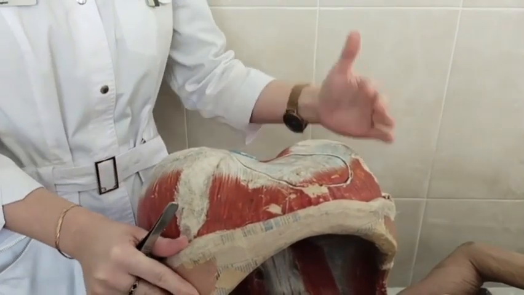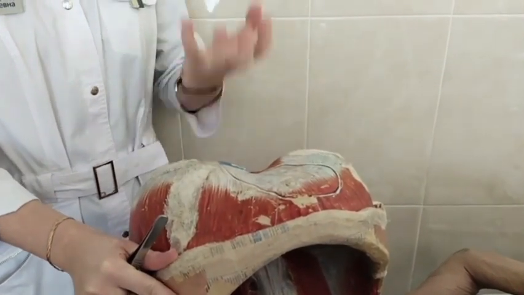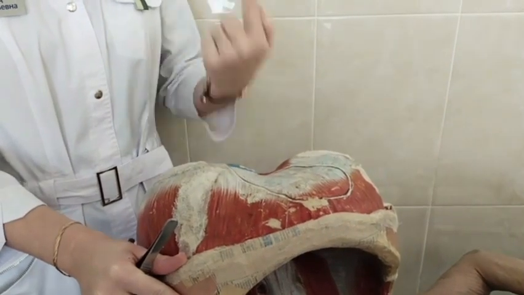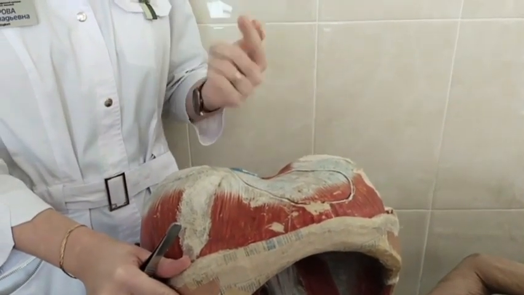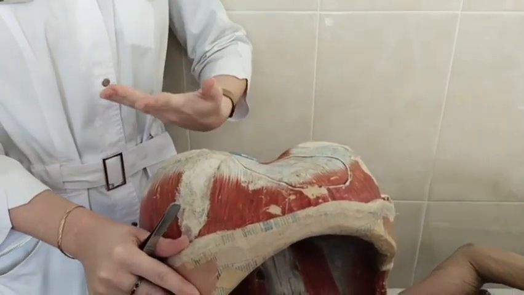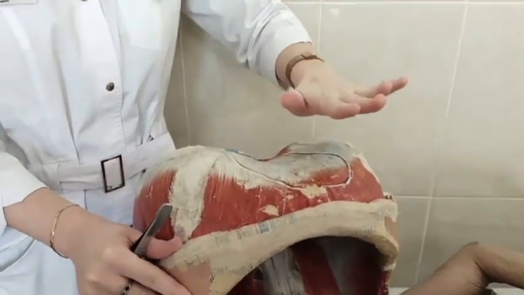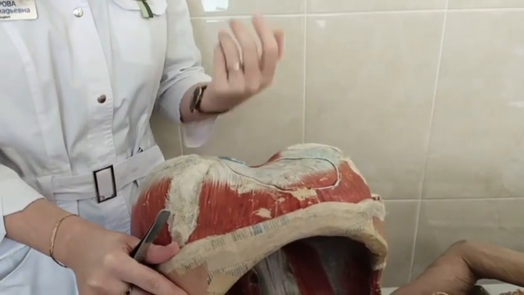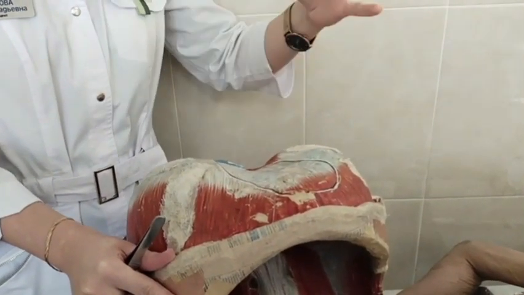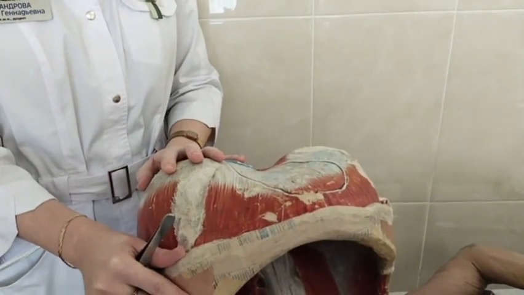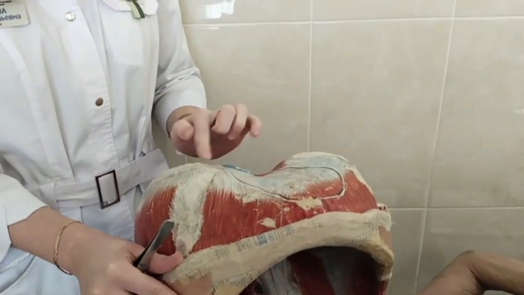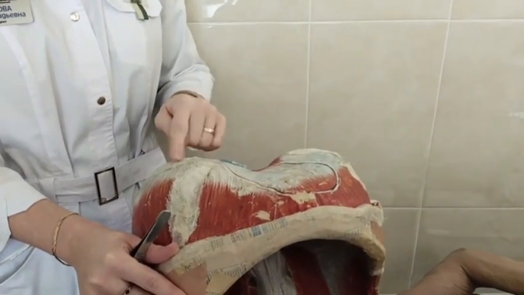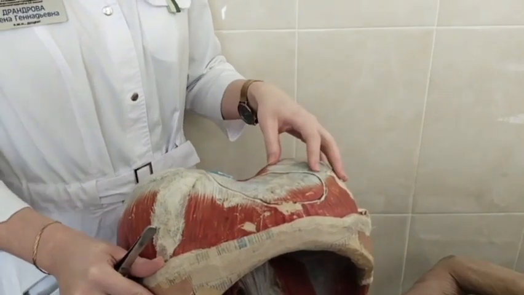So it is dome-shaped, yes, and the apex of the dome is directed upward towards the thoracic cavity. During inhalation, this dome gets flattened, yes, it gets depressed, and during exhalation, it becomes convex again, yes. So here in the center, we can see the central tendon. Yes, central tendon.